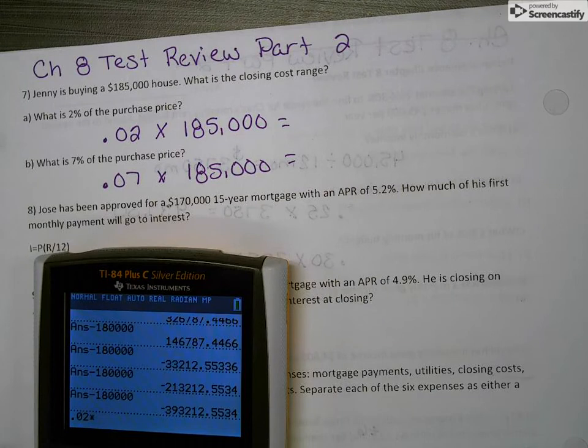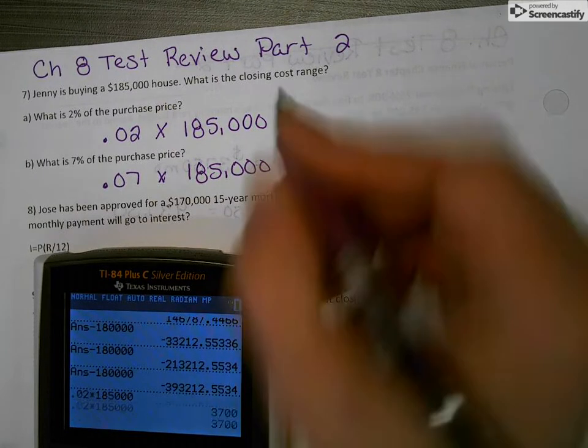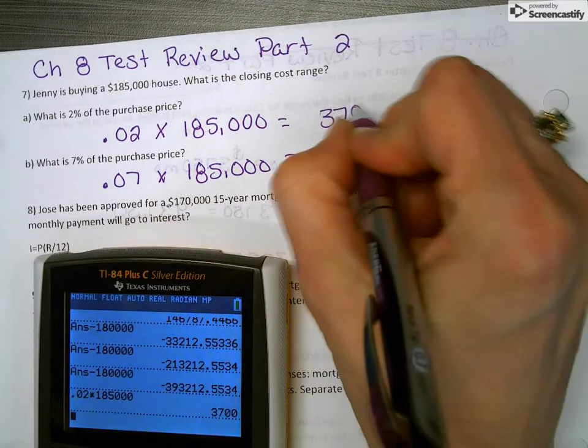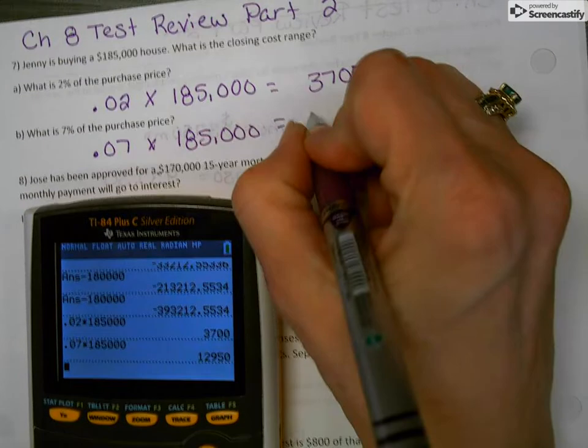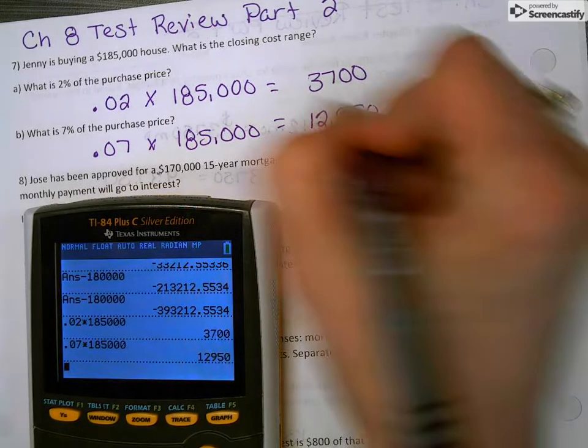0.02 times 185,000. So between 3,700 and here's a quick shortcut. I'm just going to go in there and change that to 7% and $12,950.